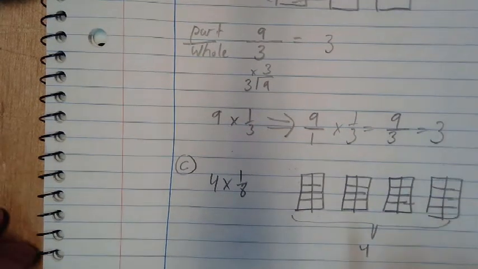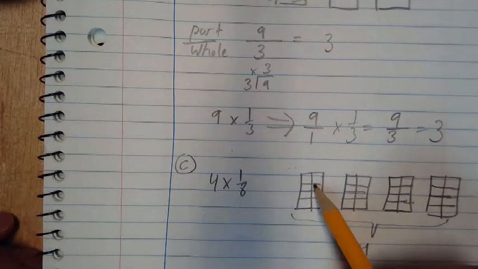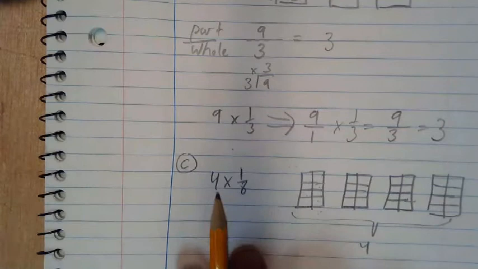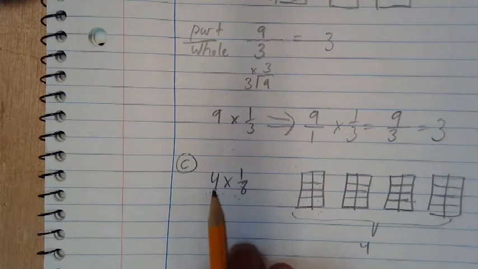All right, that should be eighths. Let's count. 1, 2, 3, 4, 5, 6, 7, 8. Okay, but I don't want the whole thing. Again, look at what we're doing. We have a whole number. We're multiplying it by something less than 1. So I want less than what I'm starting out with.